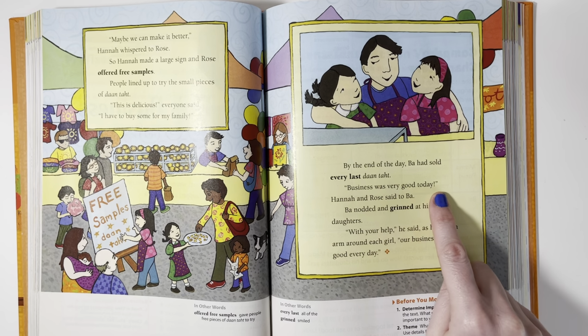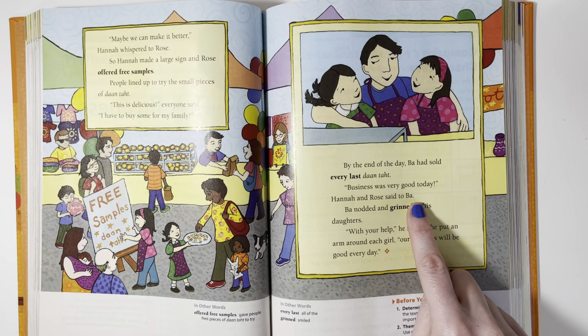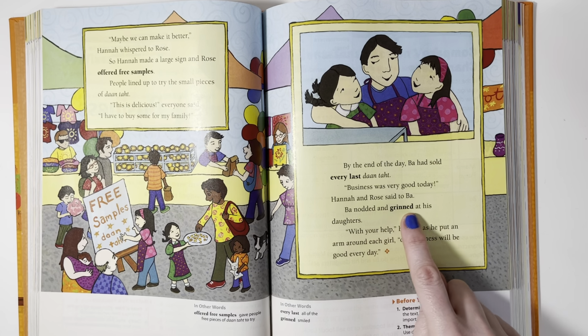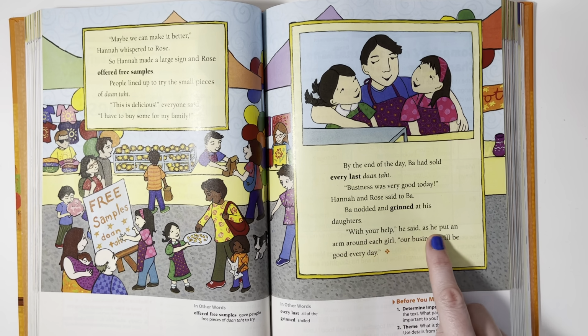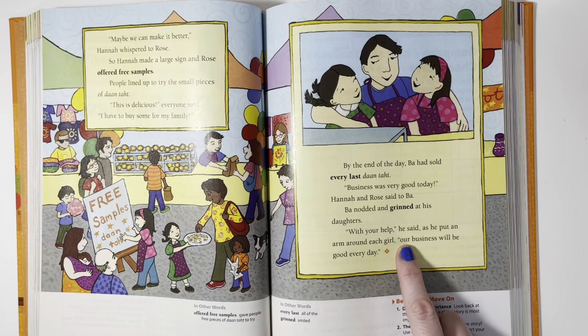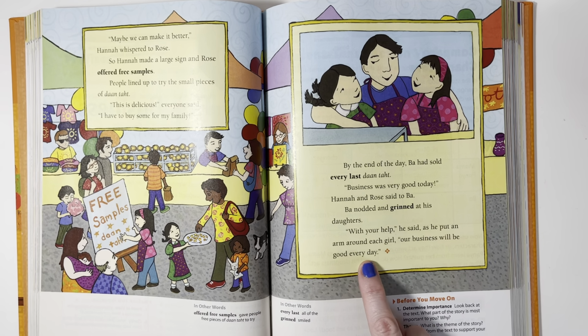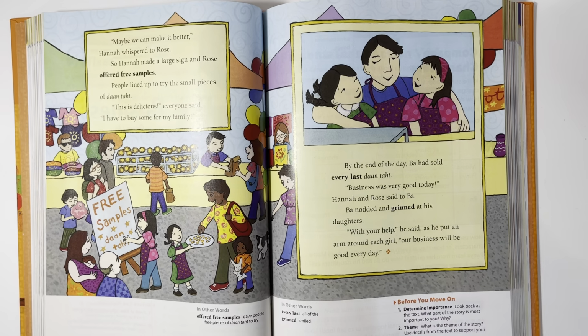"Business was very good today," Hannah and Rose said to Ba. Ba nodded and grinned at his daughters. "With your help," he said as he put an arm around each girl, "our business will be good every day." And that's the end of the story.